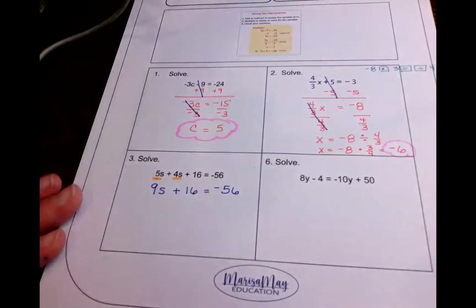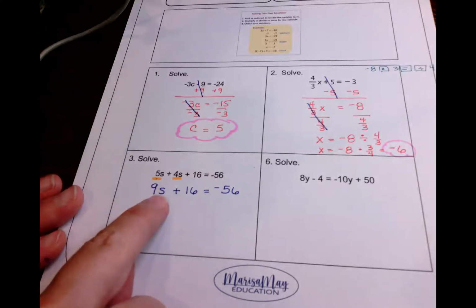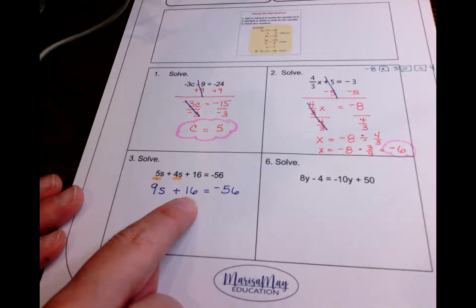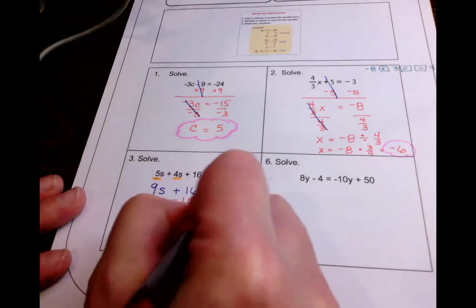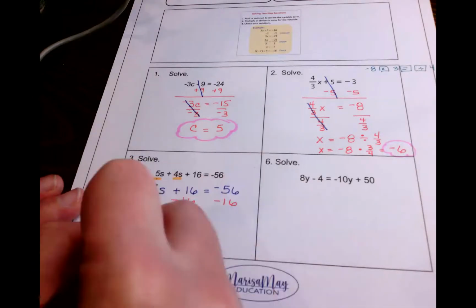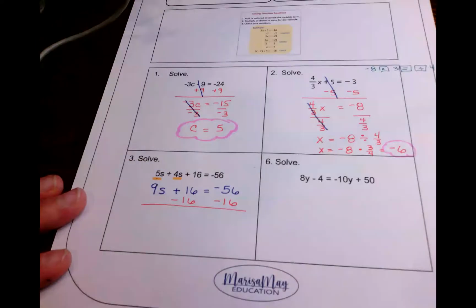Now you can see I have a two-step equation, because I see the s is being multiplied by 9, but it's also being added by 16. So let's take care of the opposite of adding 16, which is to subtract 16. We'll subtract 16 on both sides of the equation here.